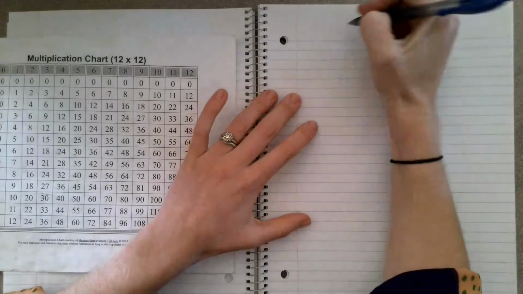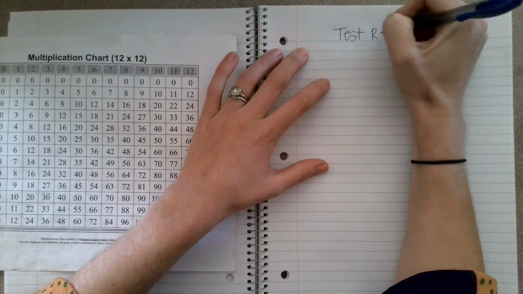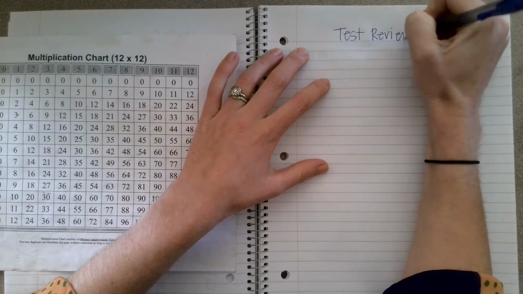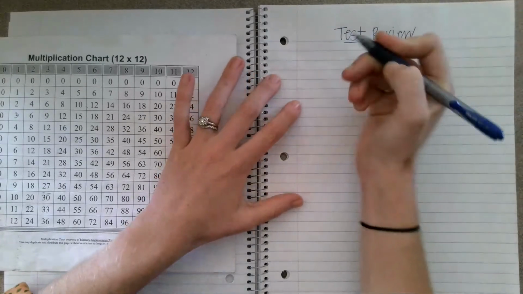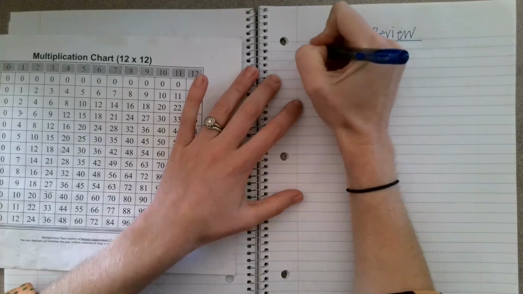Good morning. Today we are going to be practicing for our test. So we're going to title it Test Review. On your test, it's going to be covering three things. The first thing is finding quotients.